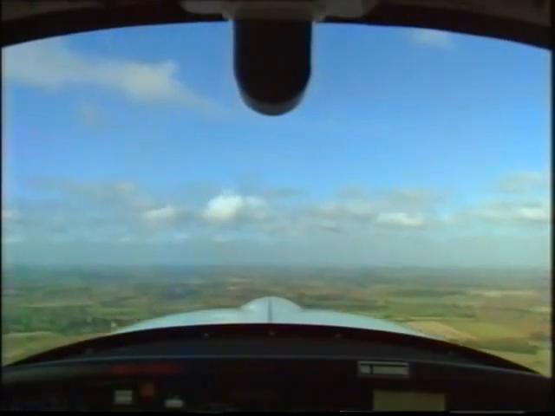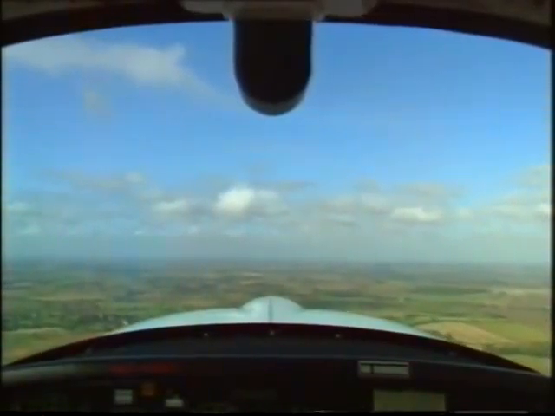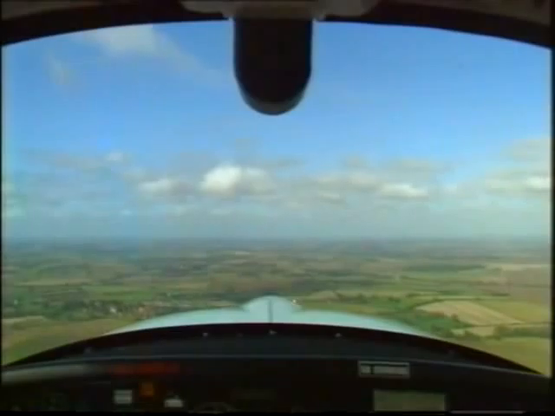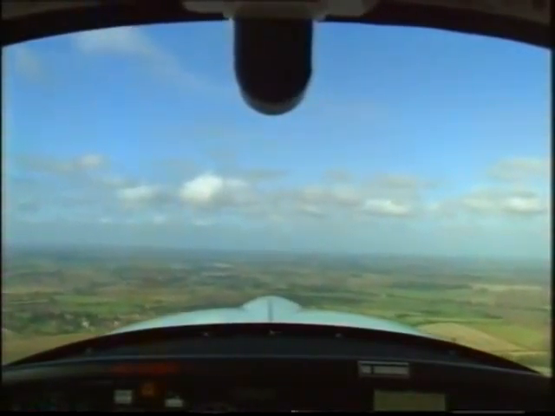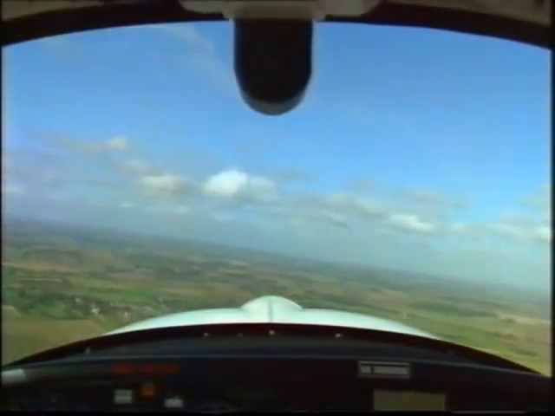reselecting the level flight power, and trimming. Now once the tailplane has cut through the extended centre line, that's the time to turn onto the downwind, and here we go. Turning onto the downwind heading.